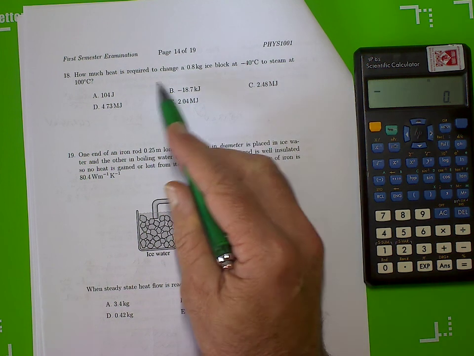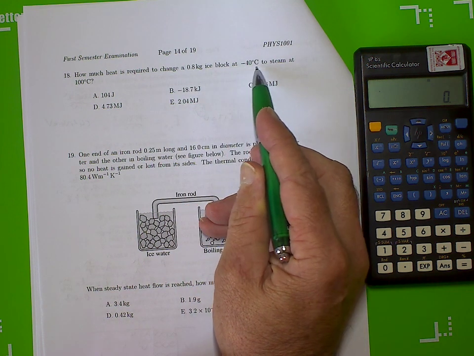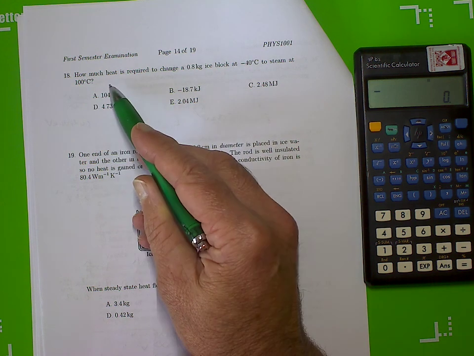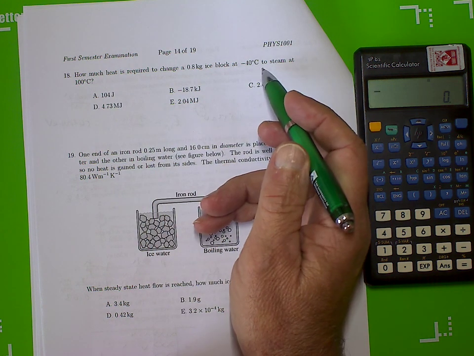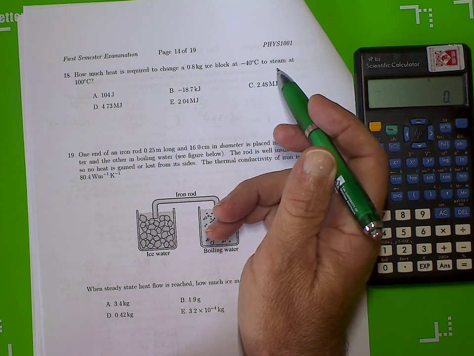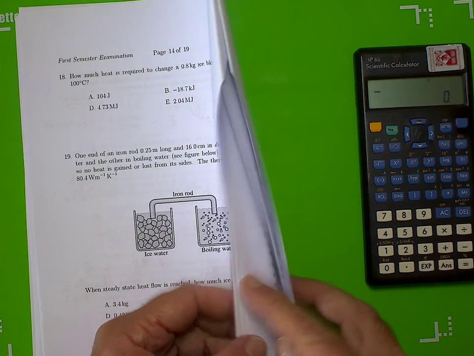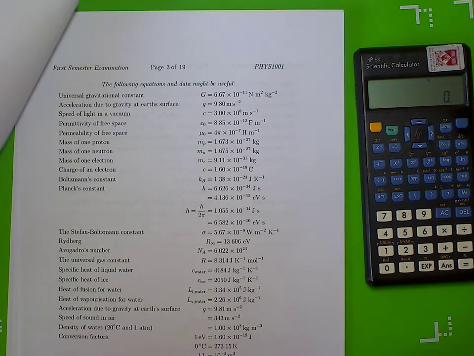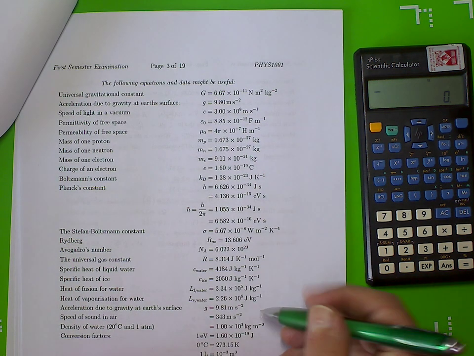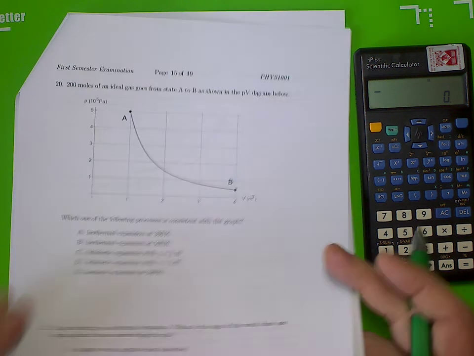How much heat is required to change a 0.8 kilogram ice block at minus 40 degrees C to steam at 100 degrees C? Well, most of the energy is going to be in changing it from water to steam. So I'm just going to start with that calculation before I worry about anything else. So let's go to the data. 2.26 by 10 to the 6 joules per kilogram.